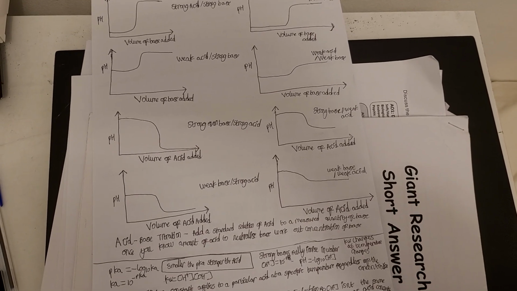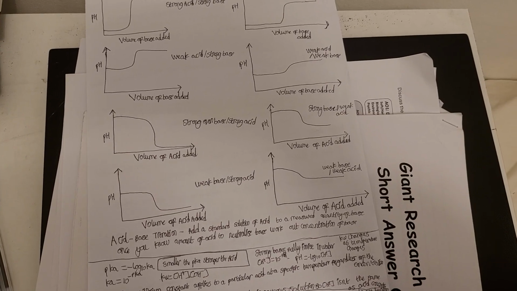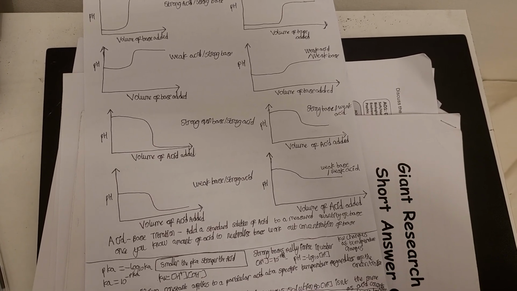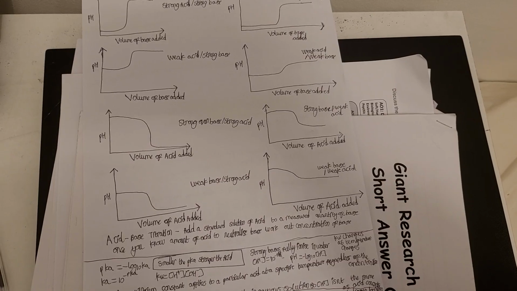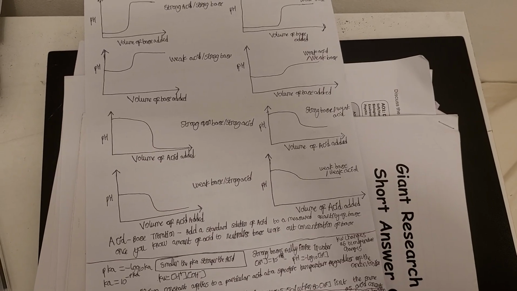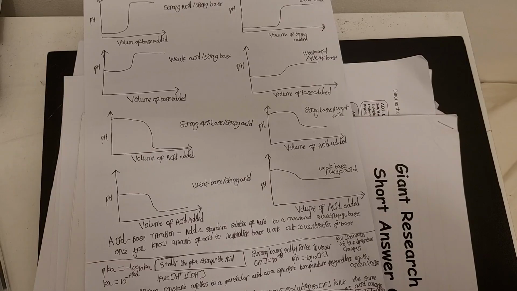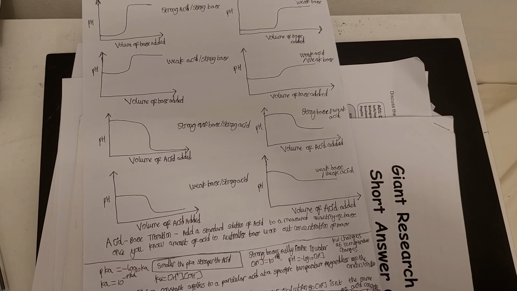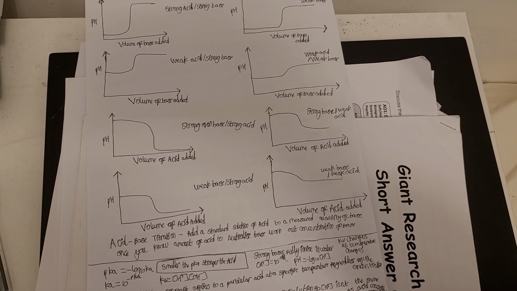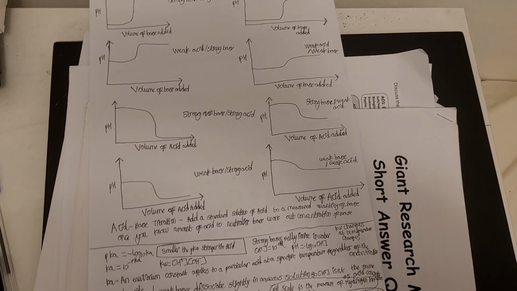In an acid-base titration, we add a standard solution of acid to a measured quantity of base. Once you know the amount of acid needed to neutralize the base, we can work out the concentration of base.